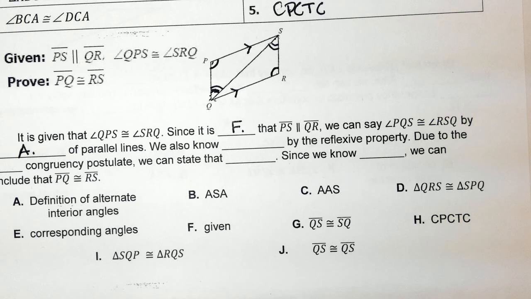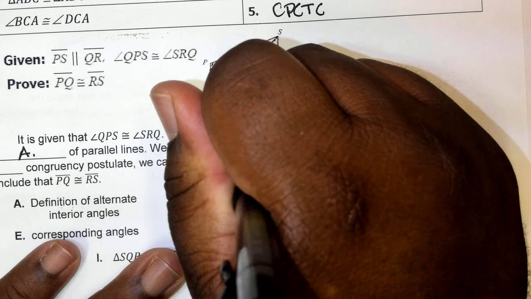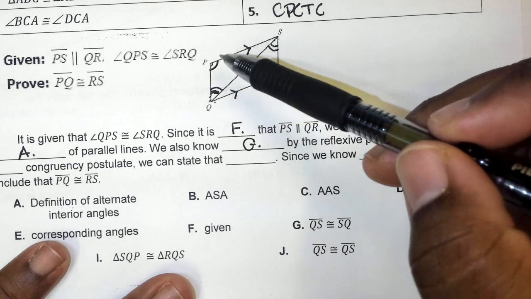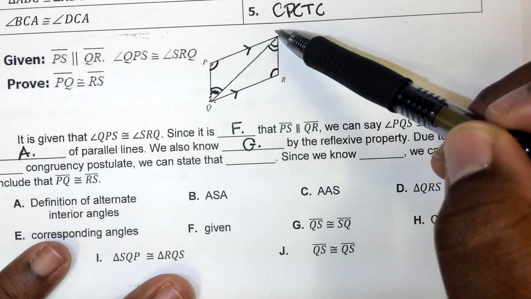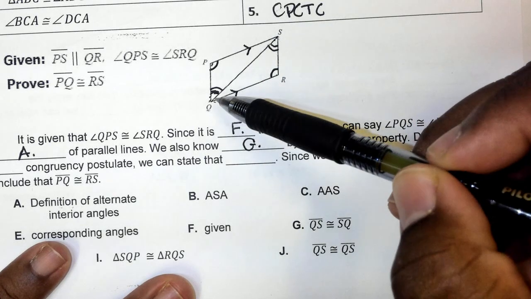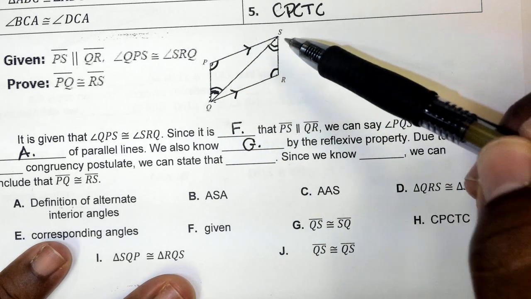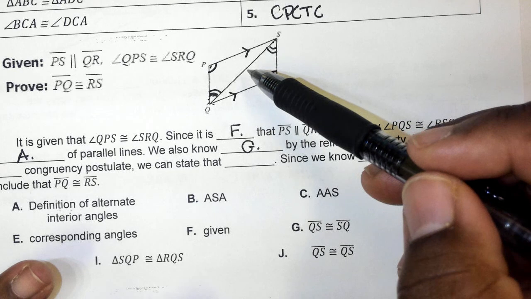Exactly. This is a rotation. This is not a reflection. So which one should be correct? G. QS is congruent to SQ. If somebody needs help with that, I've already explained that to you once or twice, but I'll do it one more time. Why not? If I were to name these triangles, say I will call one of them PQS. The first one PQS. I will have to call the second one RSQ. If that's the case, PQS, the QS part goes with the SQ on the second triangle.